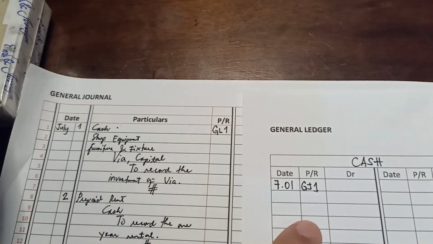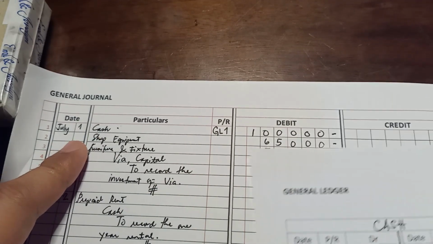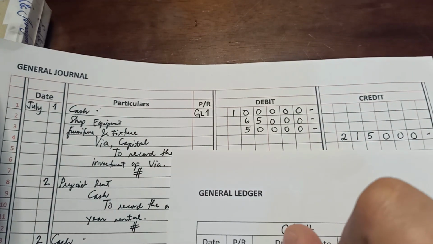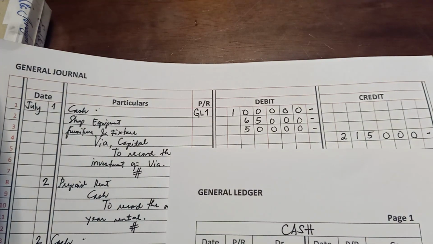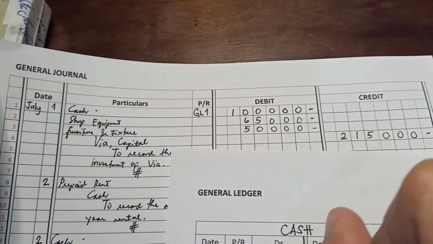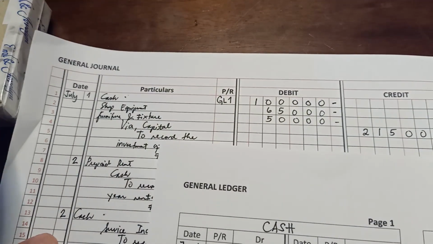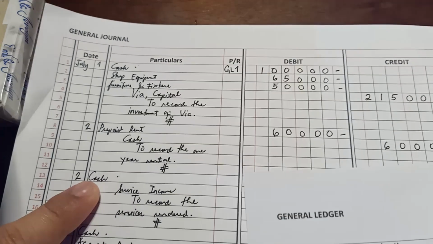So, debit side. Magkano ang cash? Okay? Dito po sa General Journal, meron tayong 100,000 pesos. Next. Meron din tayo sa July 2. Ayan, cash. Diba?